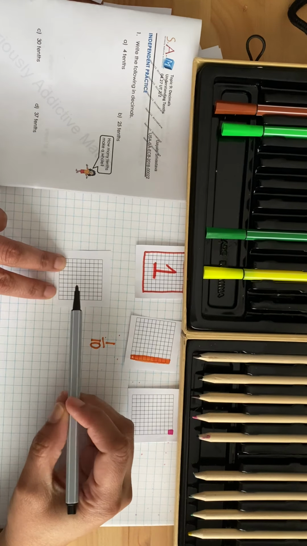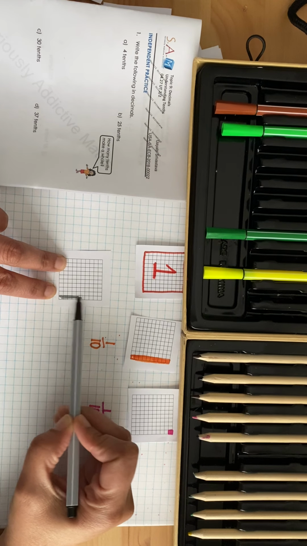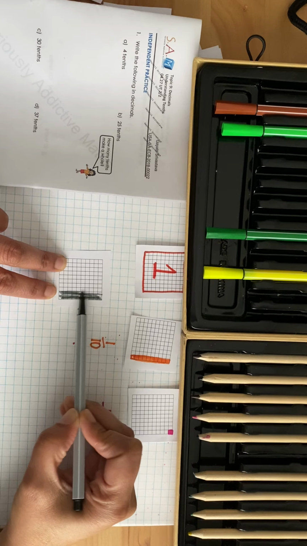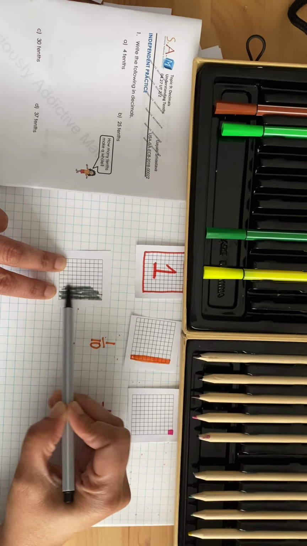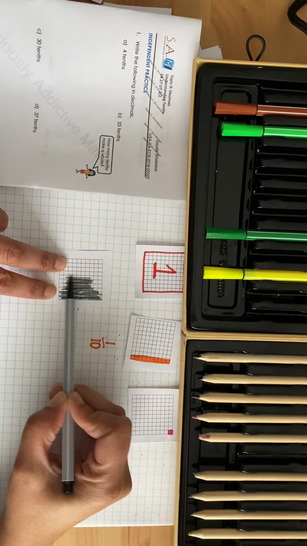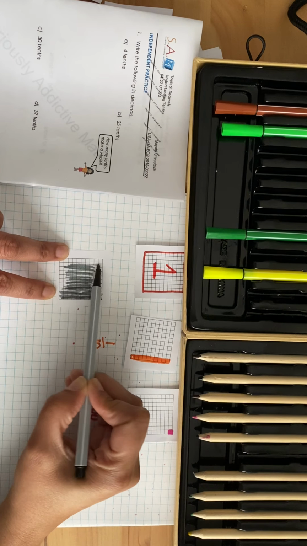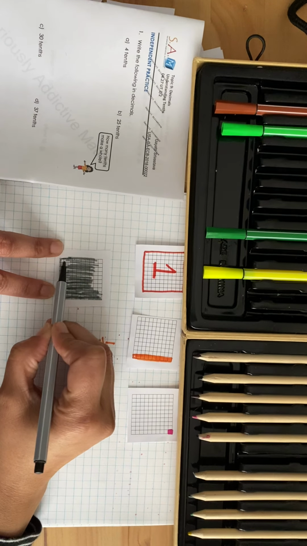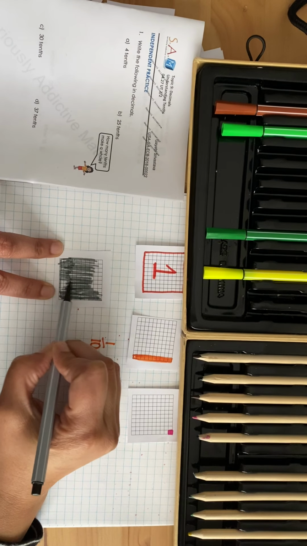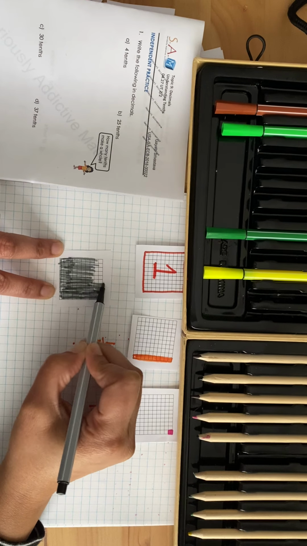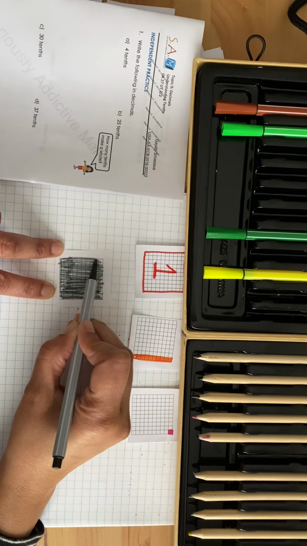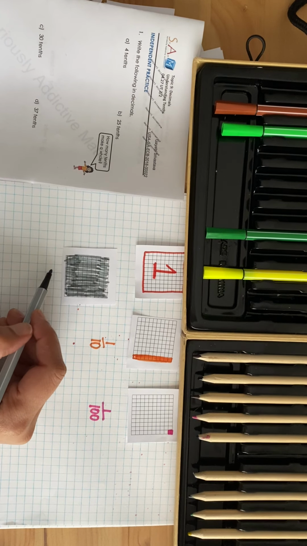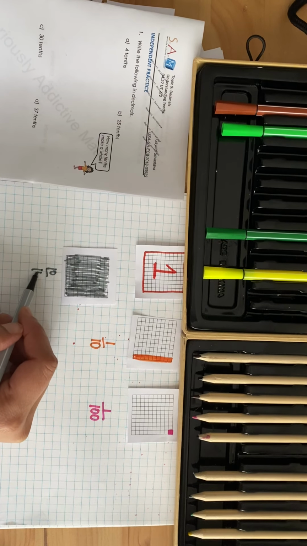So we have 1, 2, 3, 4, 5, 6, 7, 8, 9, 10 tenths. So we're going to color in this whole block. This whole block represents 10 tenths.